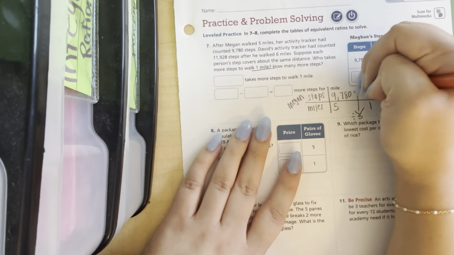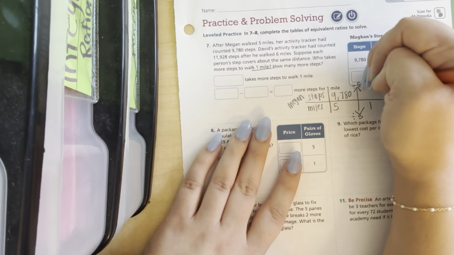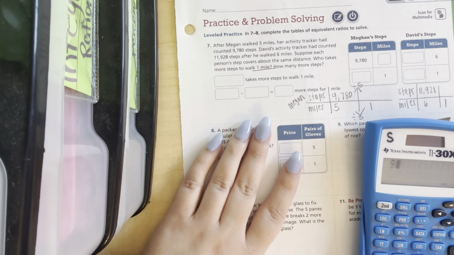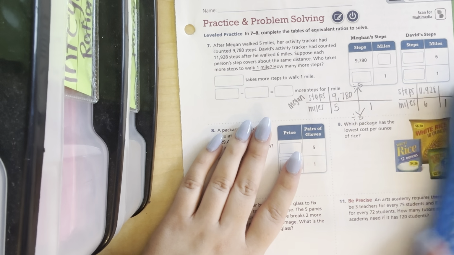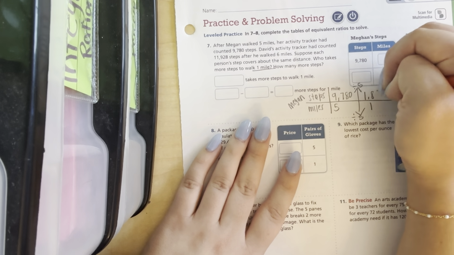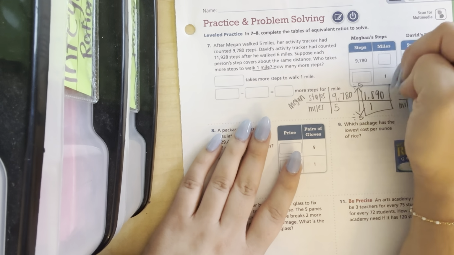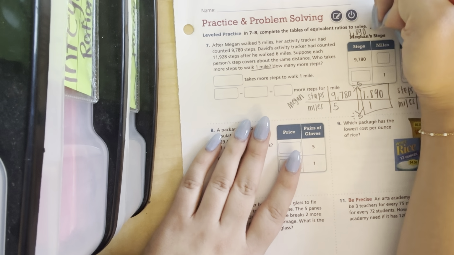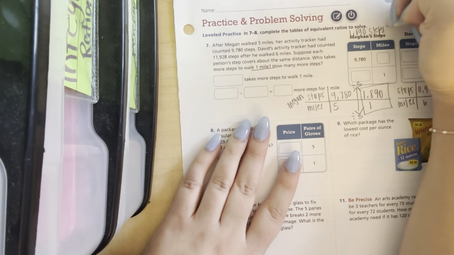We should know 5 divided by 5 gives me 1, so I divide by 5. So then I need to type in 9,780 divided by 5, which gives me 1,956. That means that Megan walks 1,956 steps per mile.